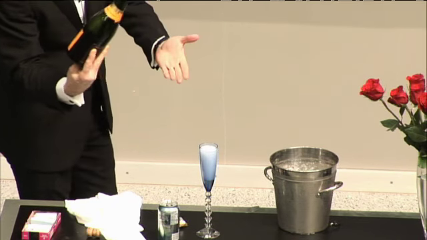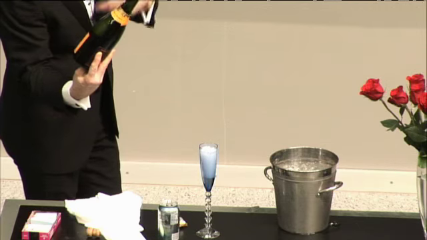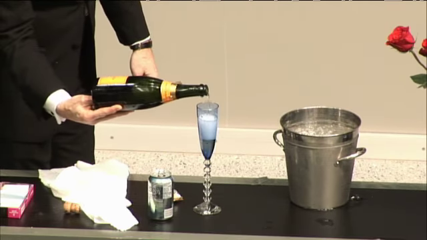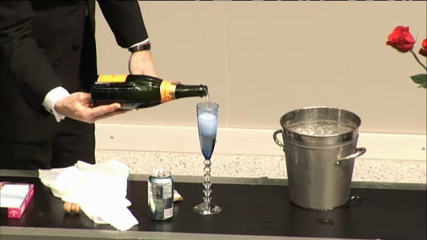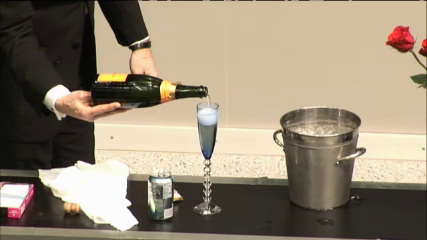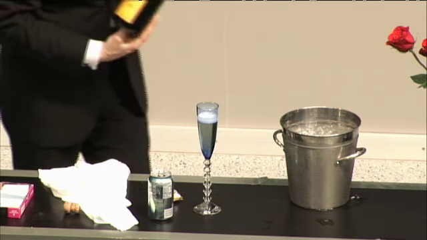All right, so the surface tension, you see the carbon dioxide outgassing because it's supersaturated. 6 atmospheres, now 1 atmosphere. The bubbles are nucleating on the defects in the glass. It's all about chemistry. So there we go.